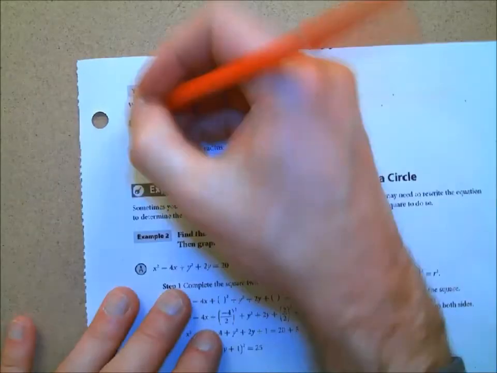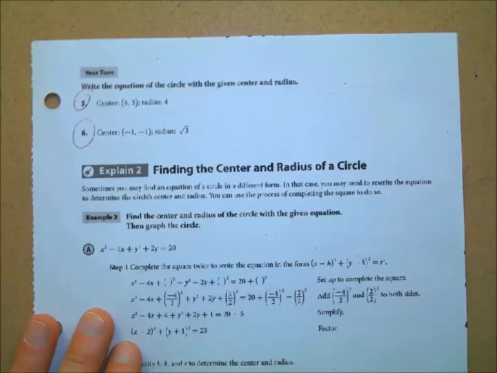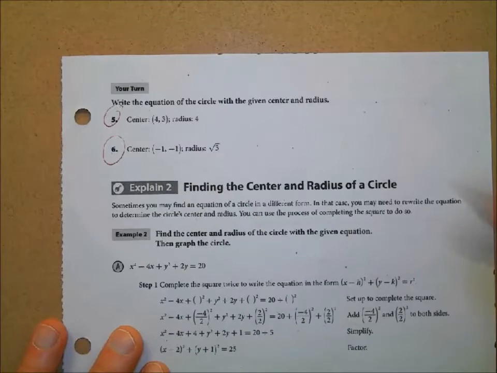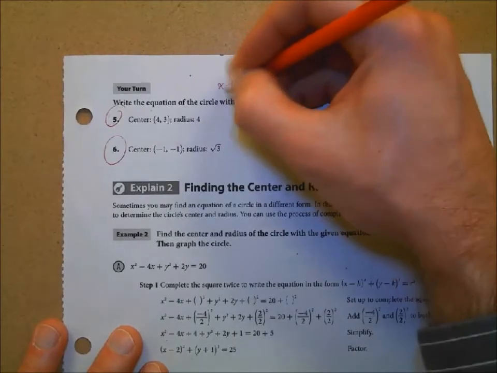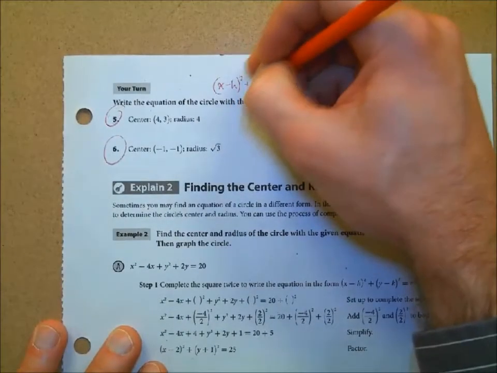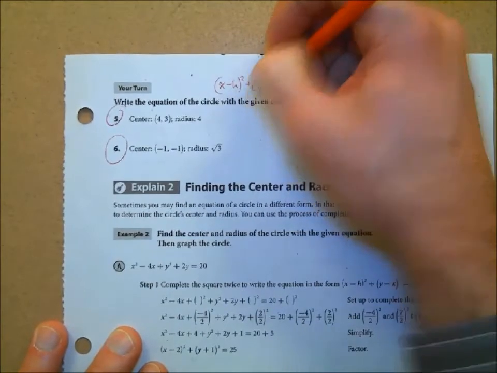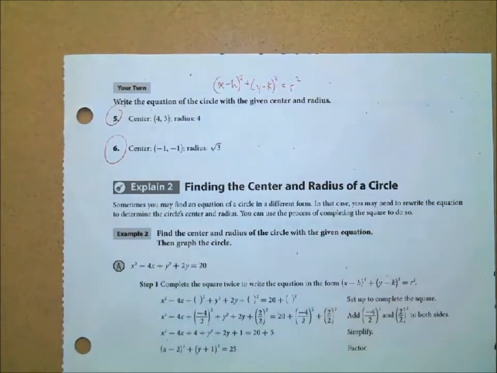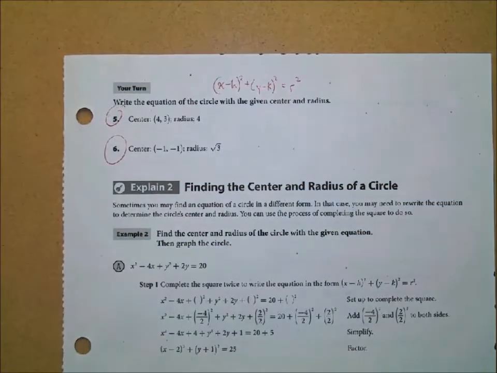All right. Let's turn the page to the next section, and I'll have you write the equation of those two circles, numbers 5 and 6 for the Your Turn at the top of the page. So you go ahead and try 5 and 6. Again, remember the equation for the circle: x minus h squared plus y minus k squared equals radius squared. And just write the equation. You don't have to solve it for y if you don't want to. In fact, I recommend not doing that.